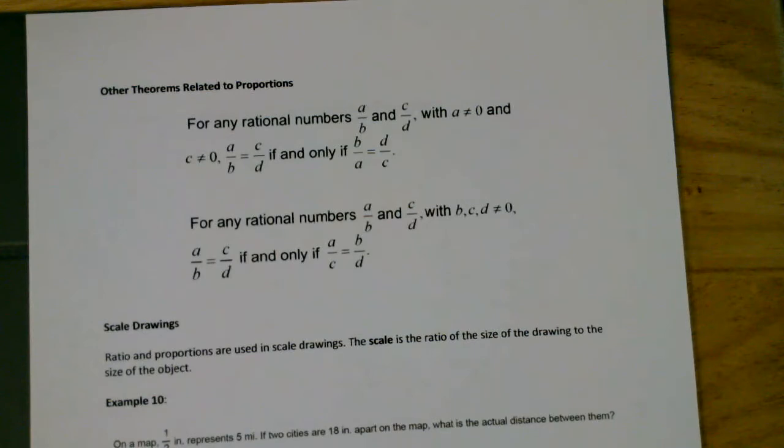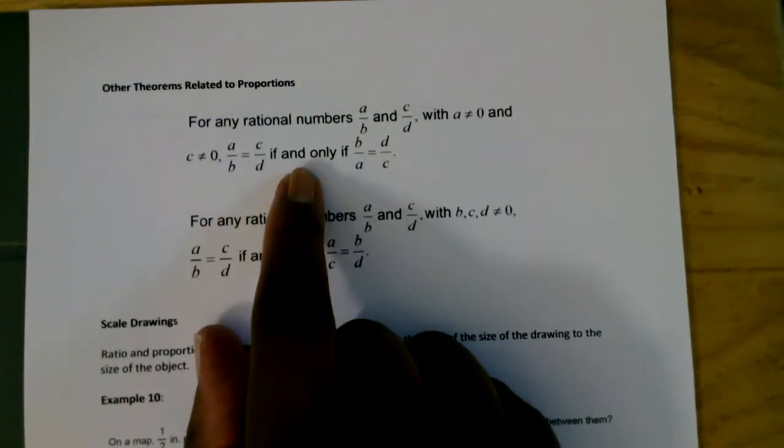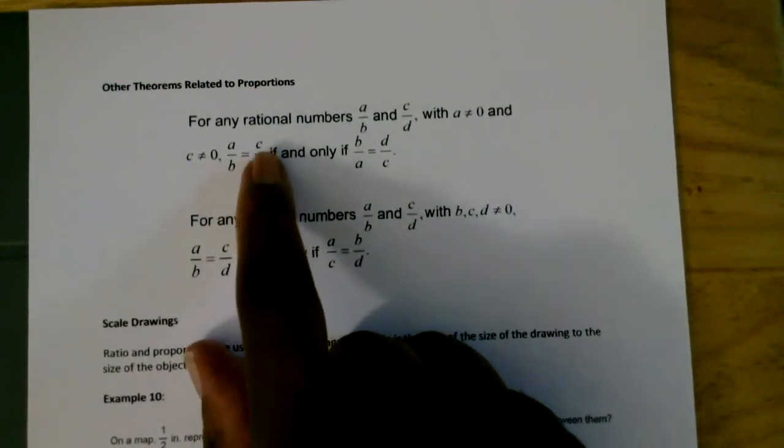All right, and here are some other theorems related to proportions on the next page. It says here, for any rational numbers a over b and c over d with a not equal to 0 and c not equal to 0, a over b is equal to c over d if and only if I take the reciprocal of a over b, that would be b over a, and the reciprocal of c over d, which would be d over c. It'd still be equal.